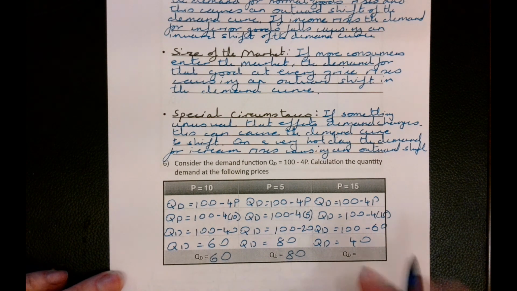The price went up, and what happened to quantity demanded? It went down. Okay, so that's the law of demand, and we should expect that. Okay, now on to the next question.